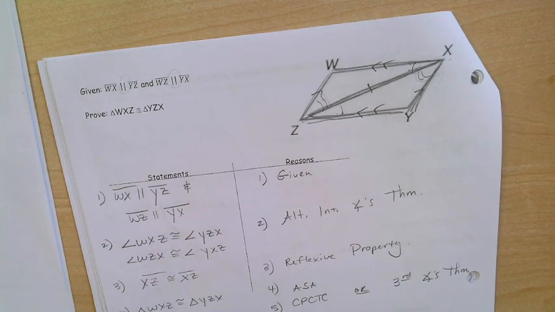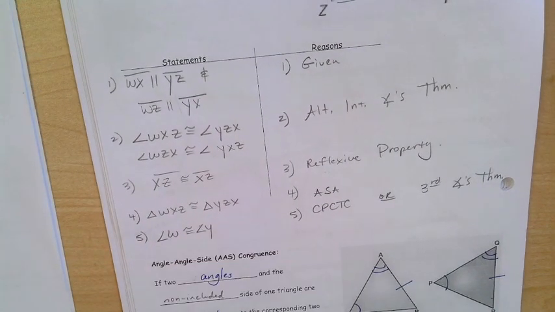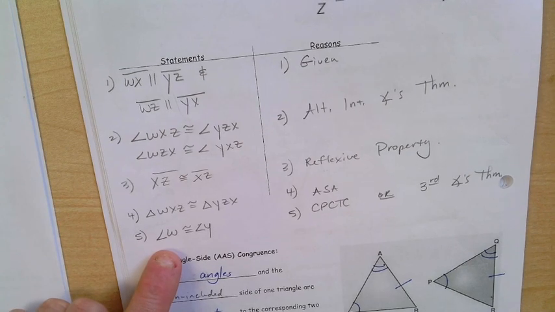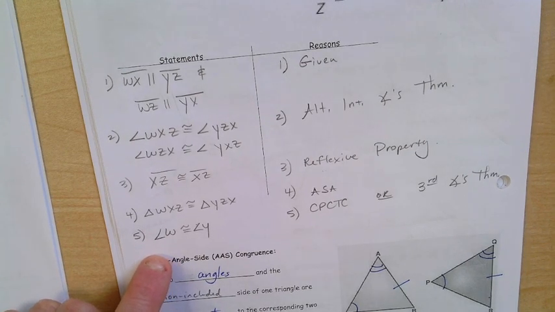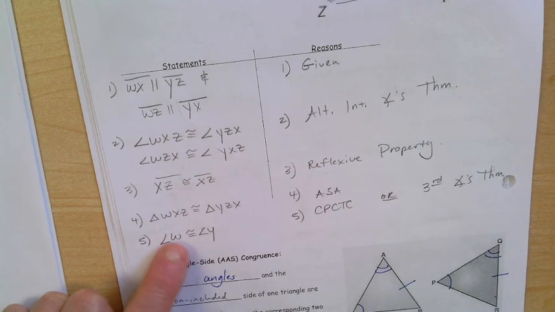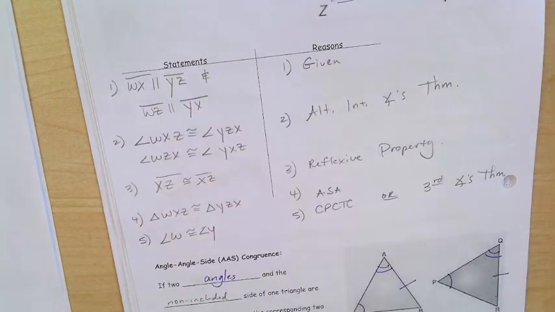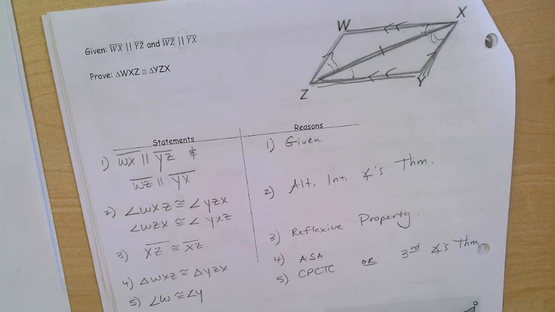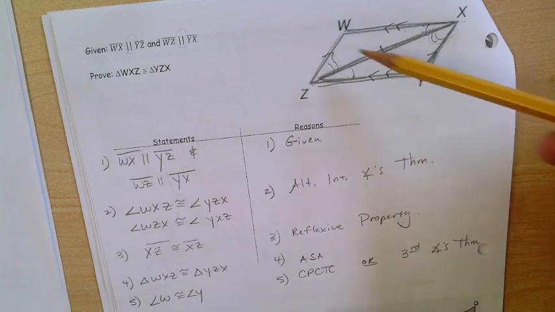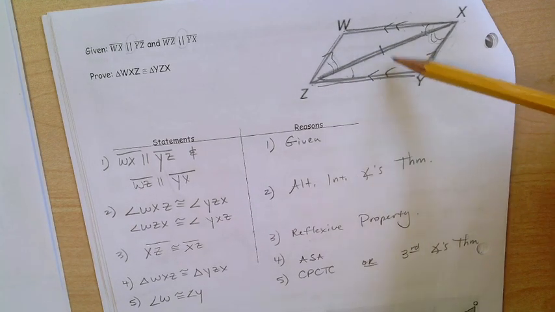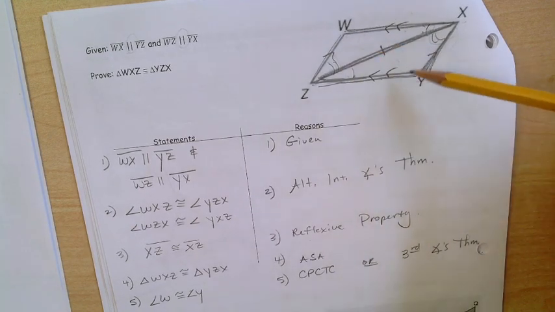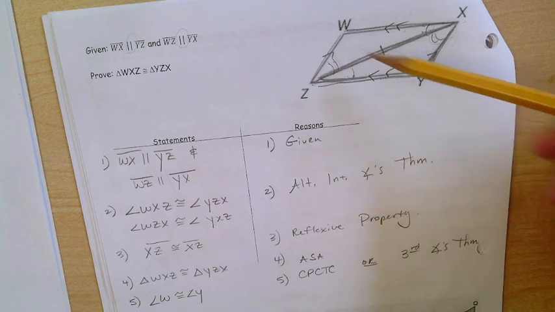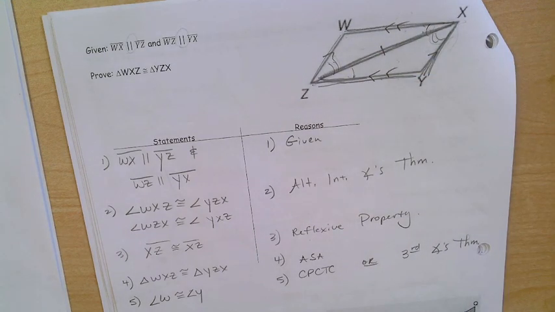And then I took one more step and said, hey, we would then know, and you could prove, any pair of other sides or any pair of other angles are congruent. I proved the other pair of angles congruent, W and Y. The reason I put down is, if they are from congruent triangles, then their corresponding parts have to be congruent. Corresponding angles have to be congruent. That's why W and Y would be congruent.